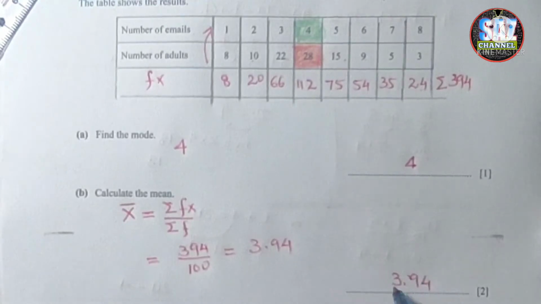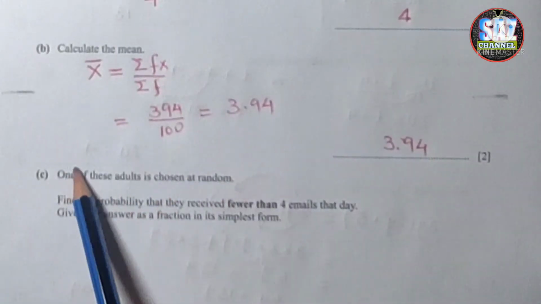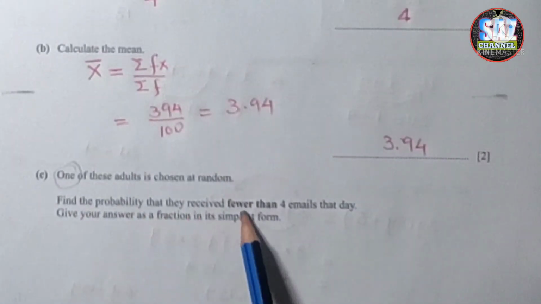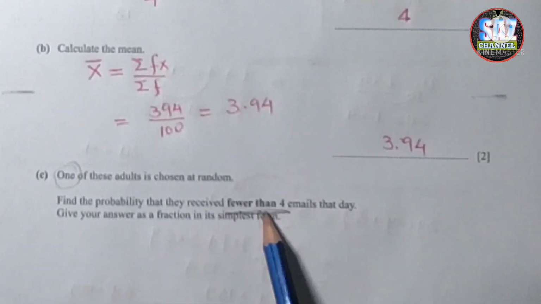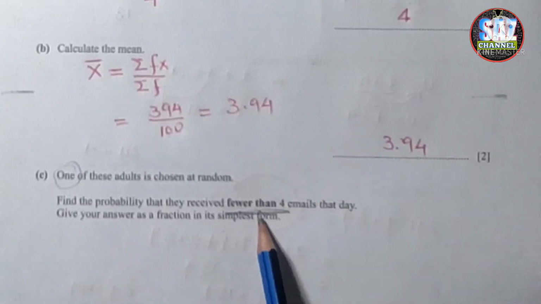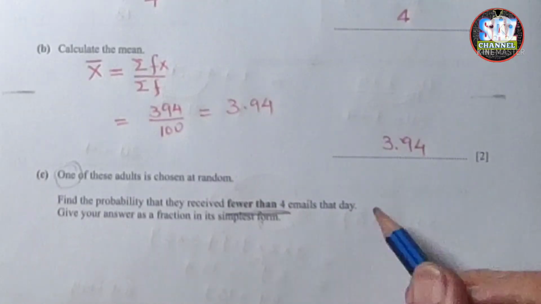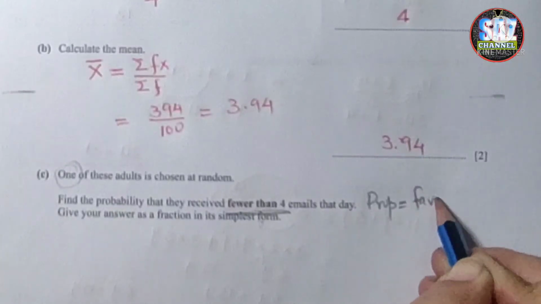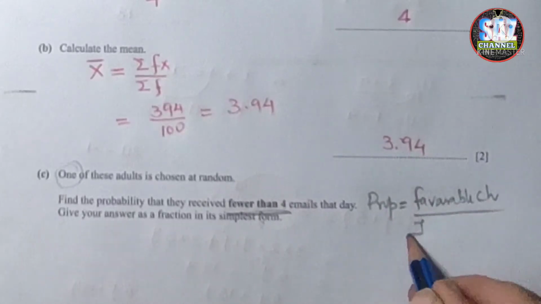3.94, a very easy question. Now moving to the next part, which says that one of these adults is chosen at random. Find the probability that they received fewer than 4 emails, less than 4 emails, and give your answer as a fraction in the simplest form. Recall the concept of probability. Probability means favorable chances upon total chances.